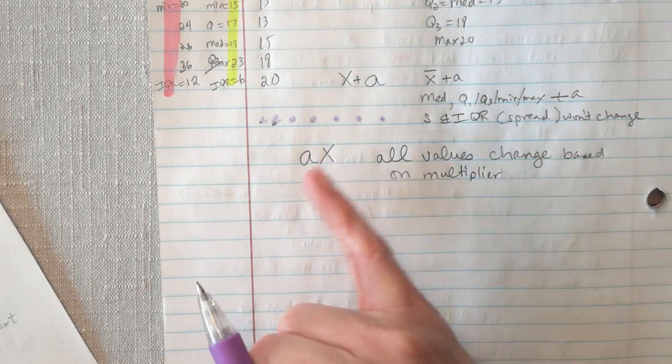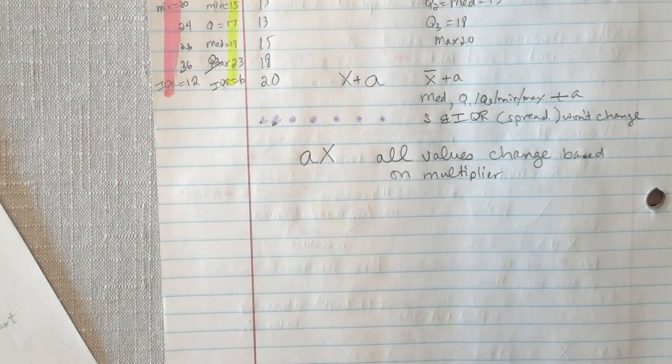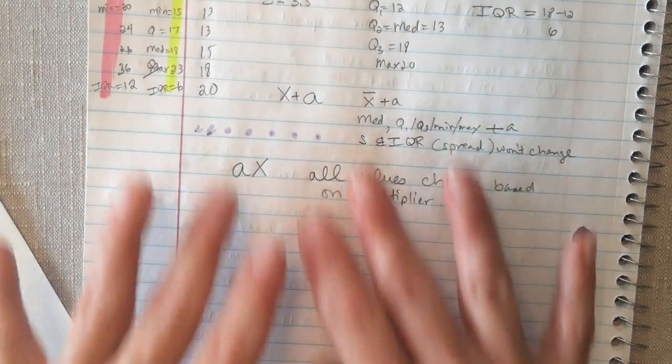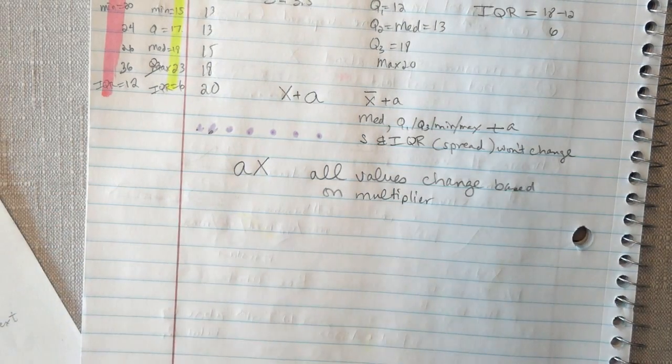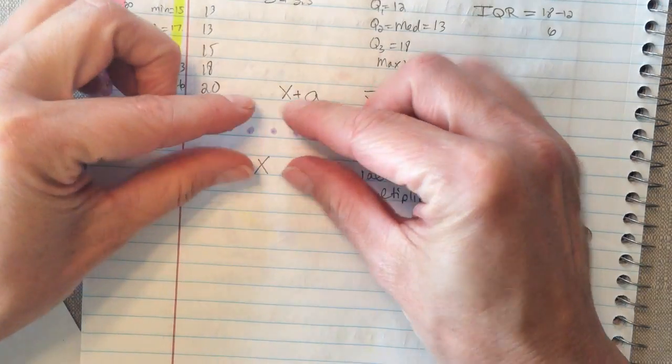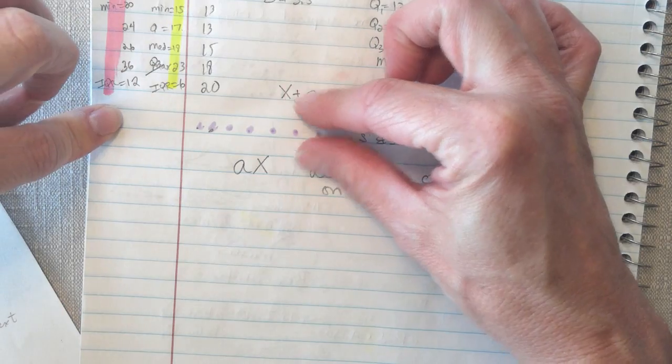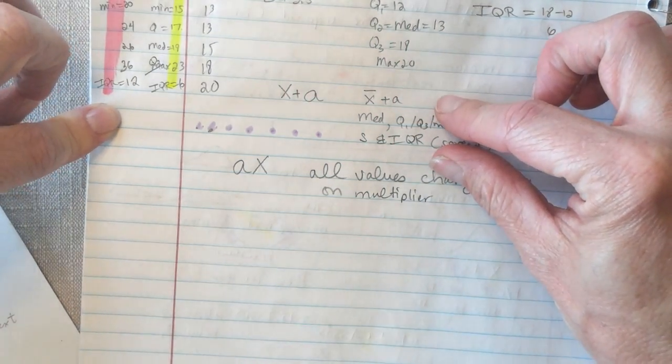So it adjusts by said factor. Kind of interesting, right? And you might be wondering, okay, why does the spread change on this when it didn't change when we just added a constant? Well, if this is my distribution and I'm going to double it, this lower guy has to go 2 times further, and this one has to go 2 times further.